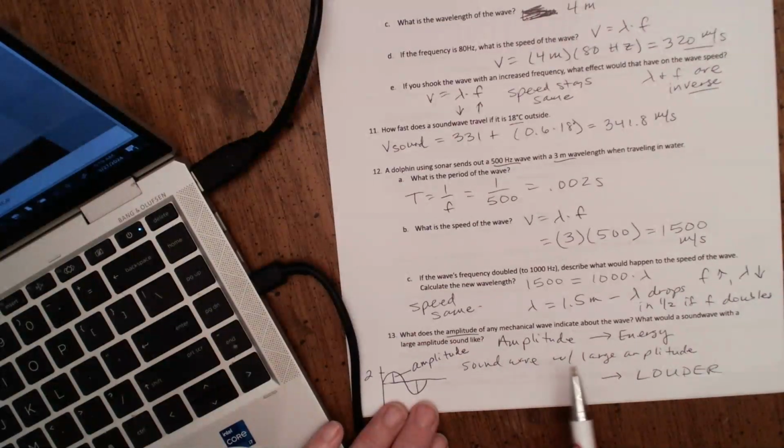So a sound wave with a large amplitude is a sound wave with more energy, and that means it's going to be louder. That is connected to loudness. So remember, we have pitch, which is connected to frequency, and then loudness is connected to amplitude or energy. Okay.